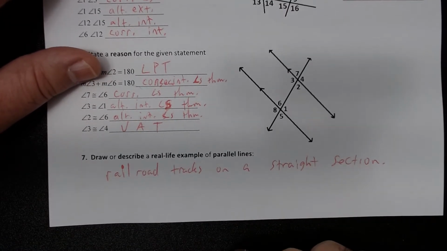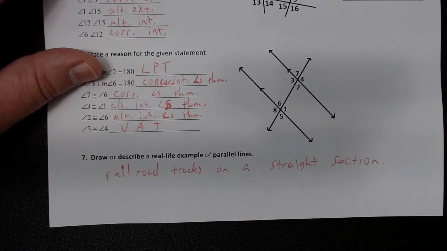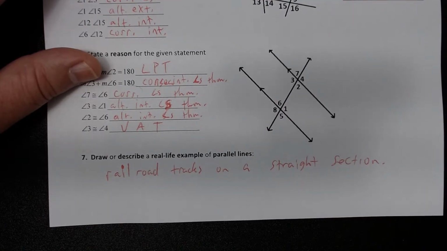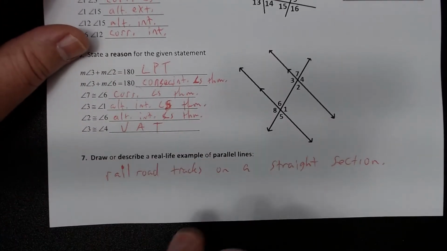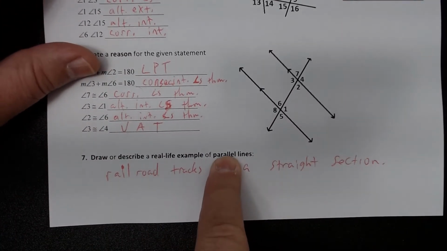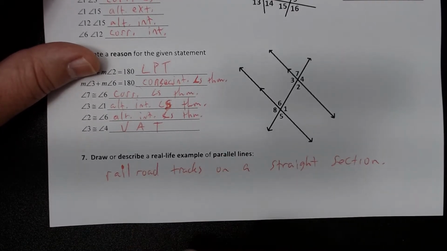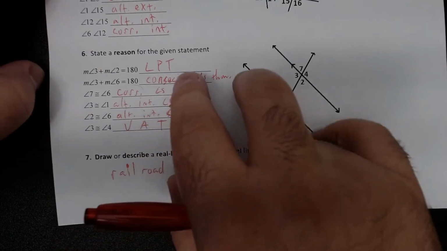You could also say 2 lanes on a street, on a straight section. That's also a good example. The top and bottom of your monitor, the top and bottom edge of your computer monitor. That's another example. So any example that's talking about 2 lines that go the same direction, that would be a real world example or a real life example of parallel lines. You have to go the same direction.